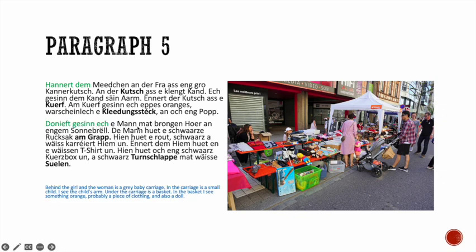Next to it, I see a man with brown hair and sunglasses. The man is holding a black backpack.